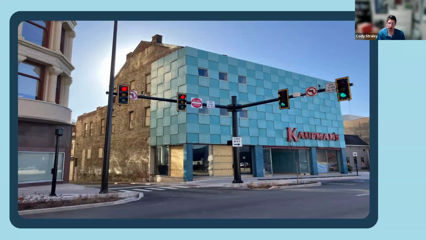And you can do that with some properties. It's a good idea if you have buildings that have been changed over time. And if the changes are historic, you can still gain access to those financial incentives and preservation incentives to protect your property.